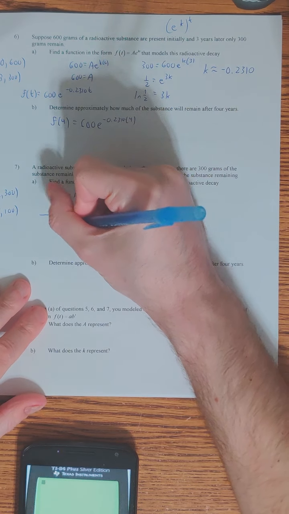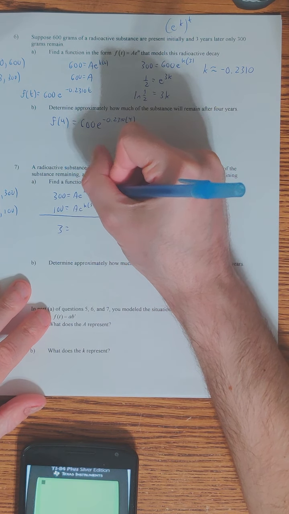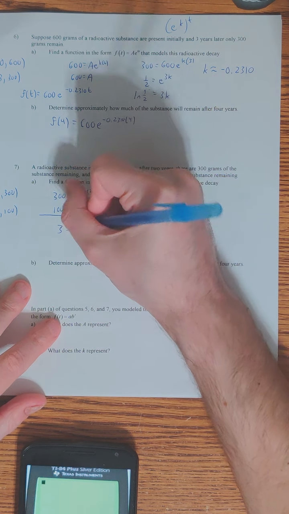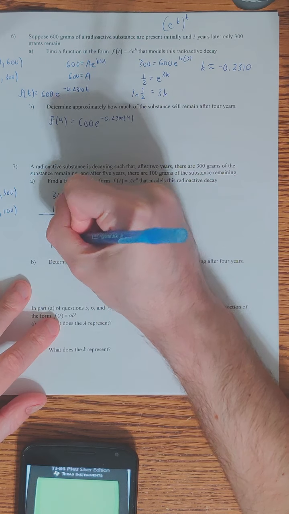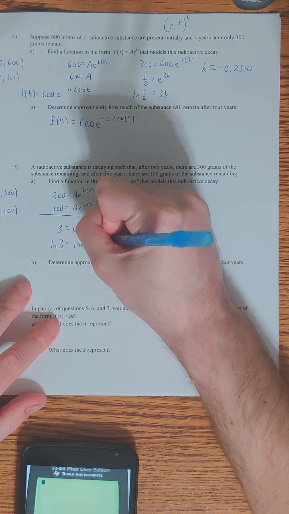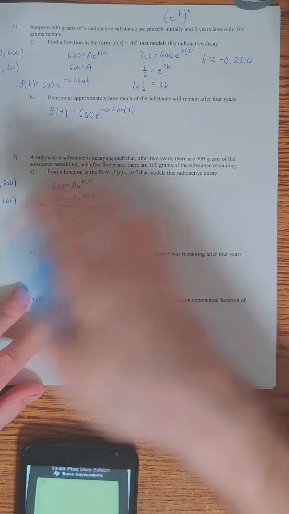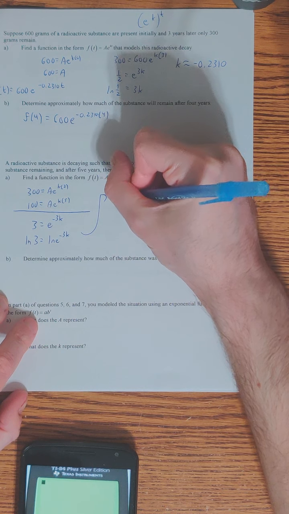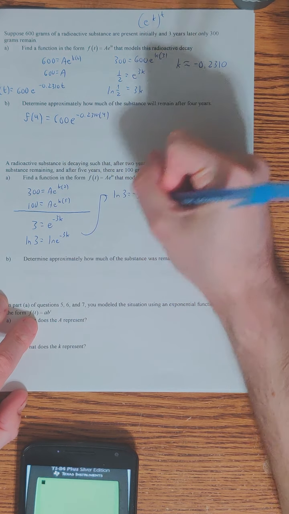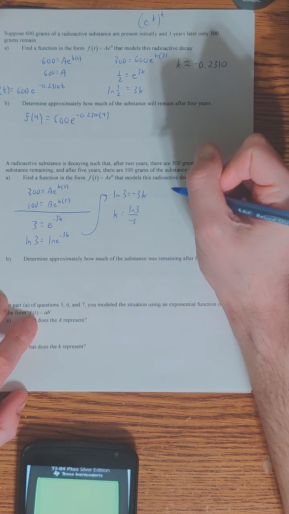Same game as before. 3 equals. The a's cancel. The e's are the same bases, so this is 2k, this is 5k. This will be e to the negative 3k. ln both sides. The negative 3k comes in front, and ln of e is just 1. So then we get that ln of 3 is equal to negative 3k. So we get that k is equal to ln 3 over negative 3.